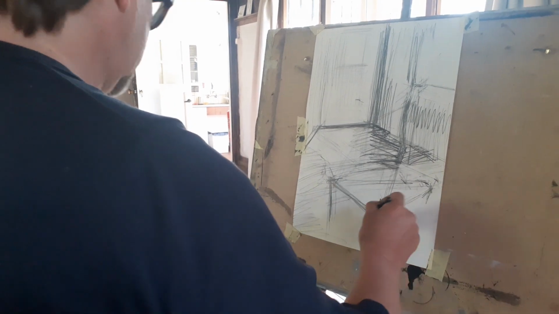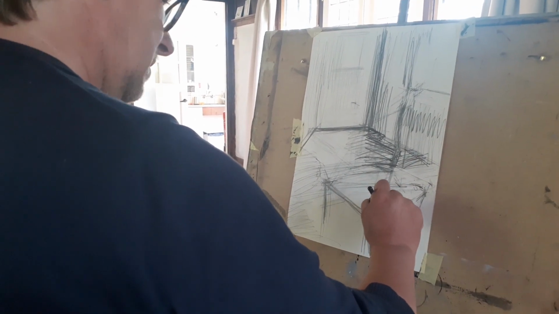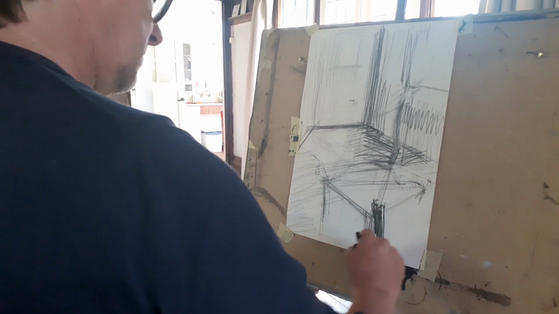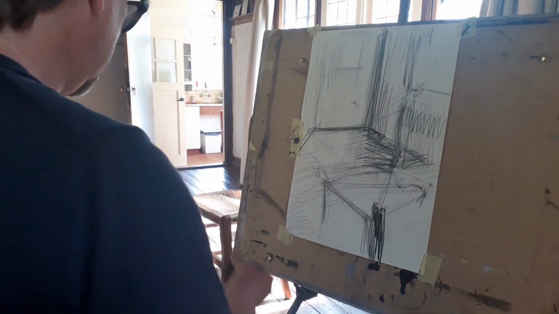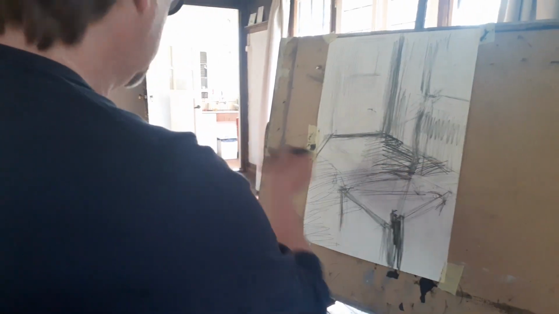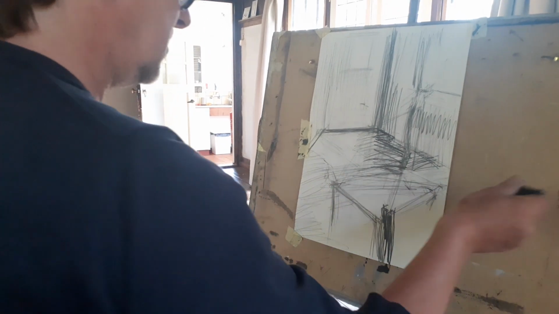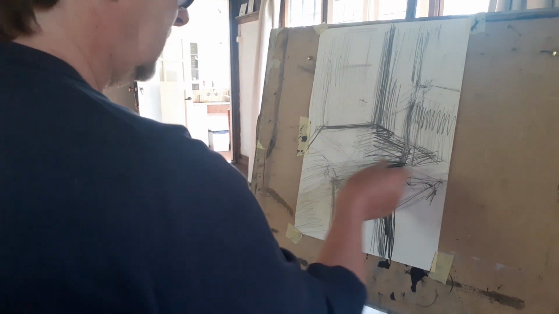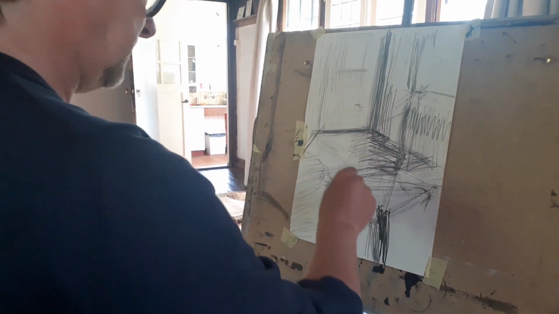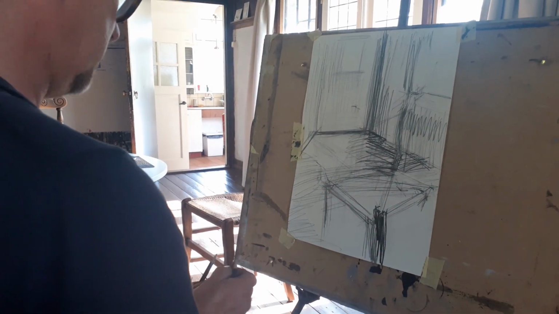I've got to move the leg to here. Using a darker pencil. That comes up here, it goes across. See, that's much more.